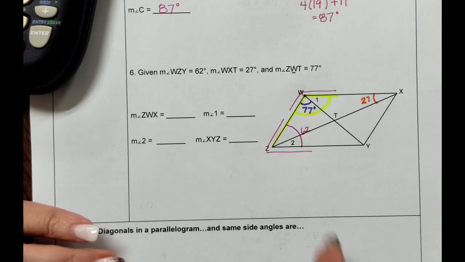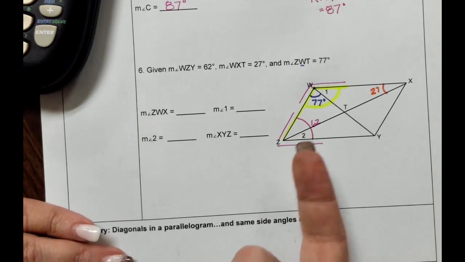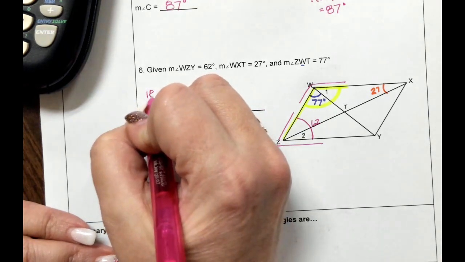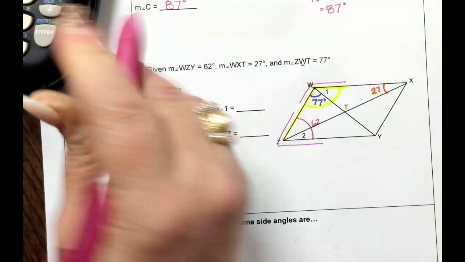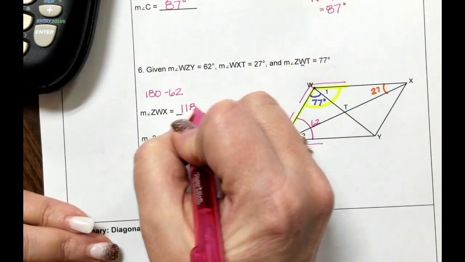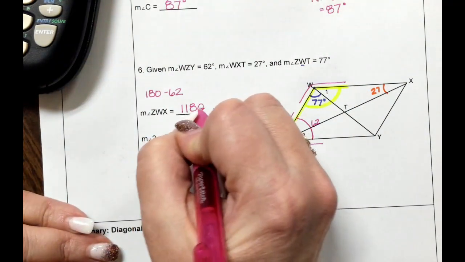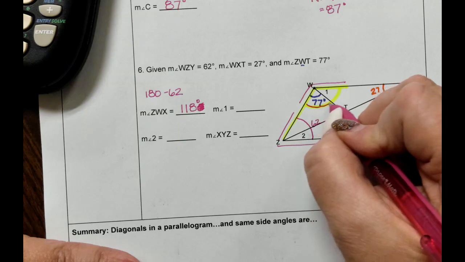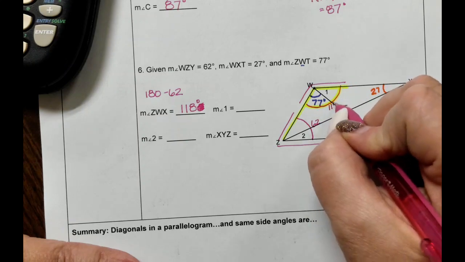So ignore the 77 for a minute and just say, okay, well then if this is 62, then 180 minus 62 is 118. Oh, not 118 degrees. That should have been tiny. So this whole angle, this whole yellow angle right here is 118 degrees.